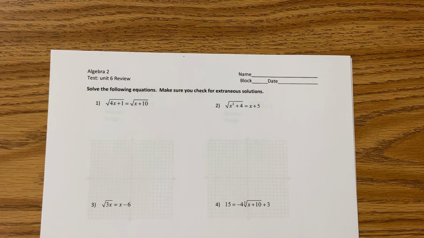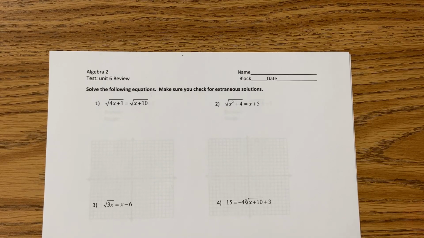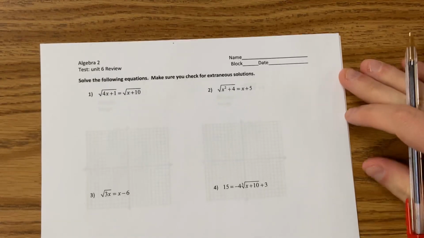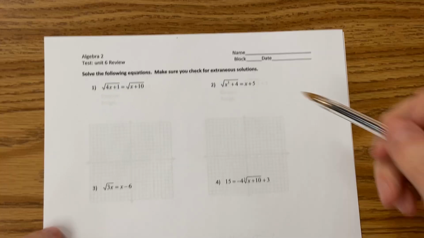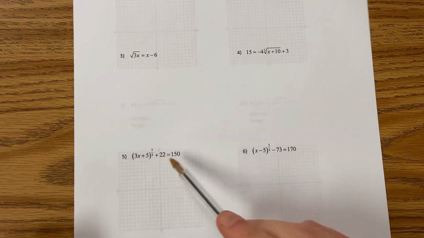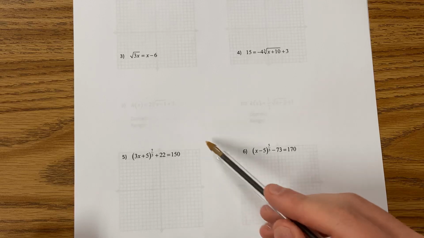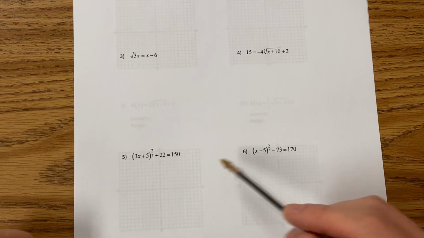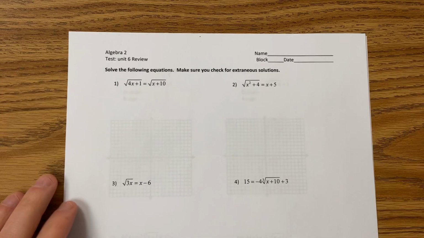Welcome everybody to part 1 of this test review guide on radicals and rational exponents. On this front page, the first 4 problems are about radicals, and the last 2 problems have rational exponents, which we probably won't need to use radicals on, but we'll see. Anyways, here's the first problem.